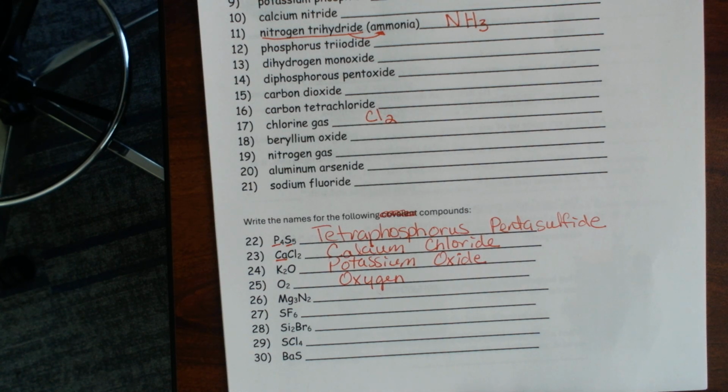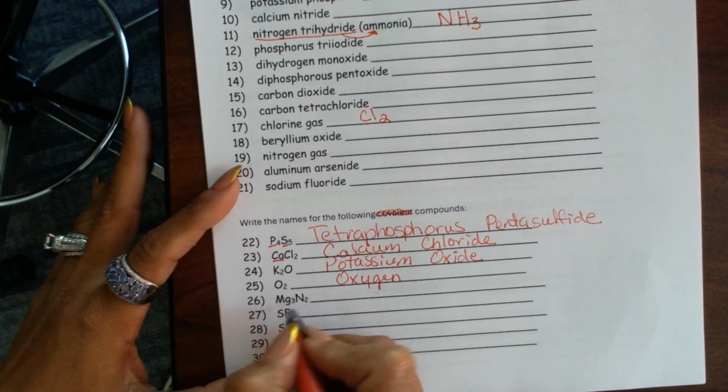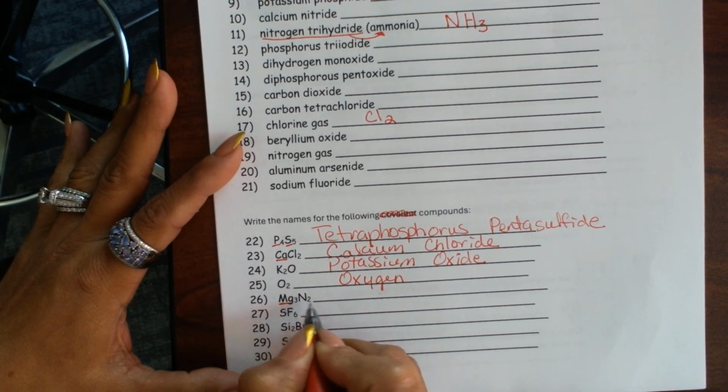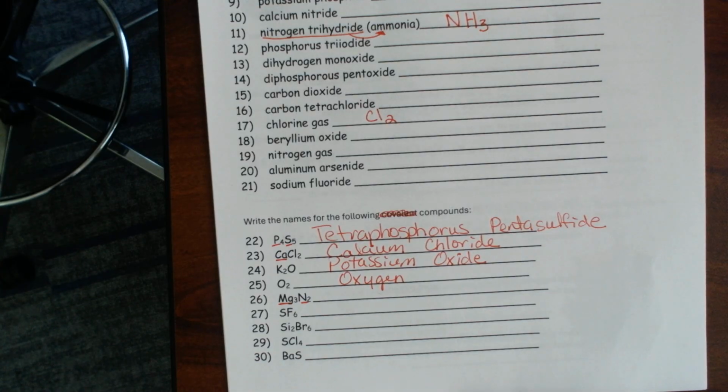Now, an oxygen will either bond with another oxygen or it will bond with something else, like up here on number 24. We also talked about, well, this is a covalent bond, even though it's a diatomic. And when it comes to diatomic covalent bonds, like number 25, we just name the element as is. You do not use a prefix di or anything like that, and do not use the ide. Just as a quick reminder. But look at number 26. I have magnesium and I have nitrogen. Magnesium has a 3 and nitrogen has a 2.